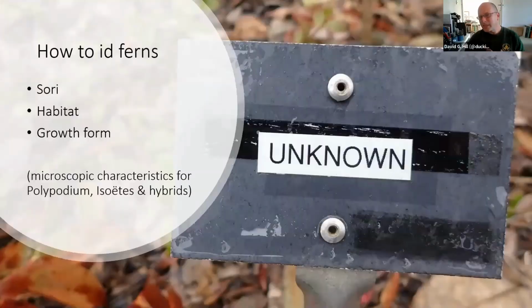That sort of brings me on to ID, a bit about identification. And really there are 3 things that we look for. As I say, the first thing I would do when I find a fern usually is turn it over gently. And I'm looking for the reproductive structures on the back, the sori.